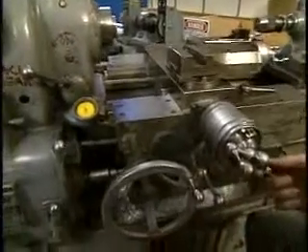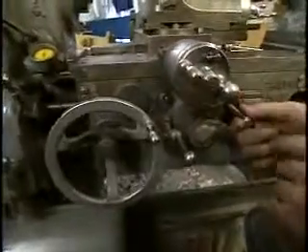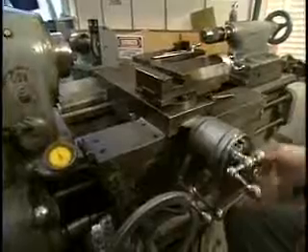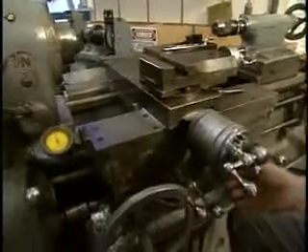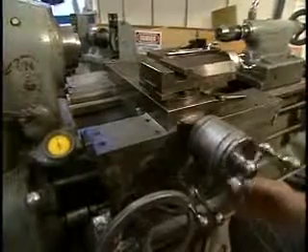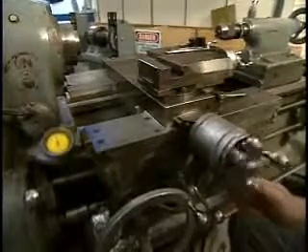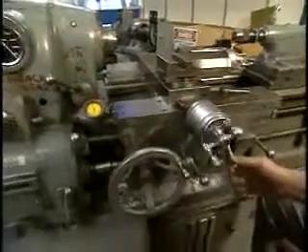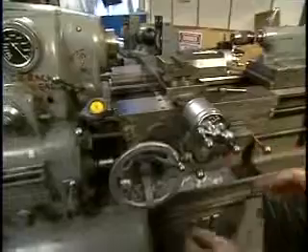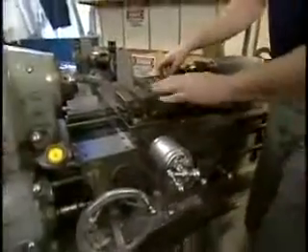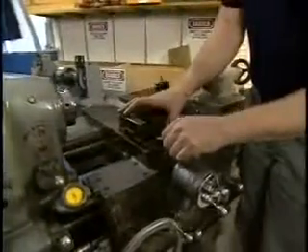There is a similar lever for the cross slide. Engaging that, there's the cross slide out. Again, changing direction, and we can drive the cross slide in. The third axis of the machine does not have a power feed.